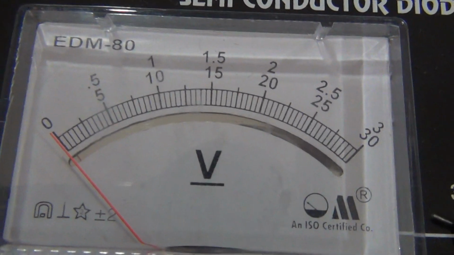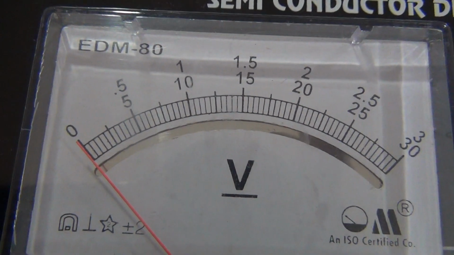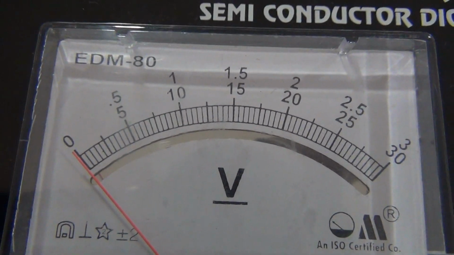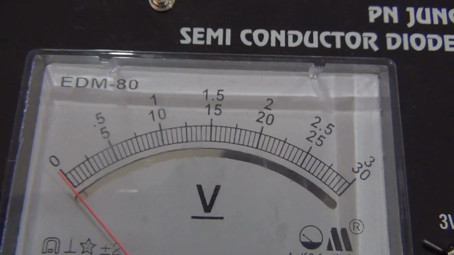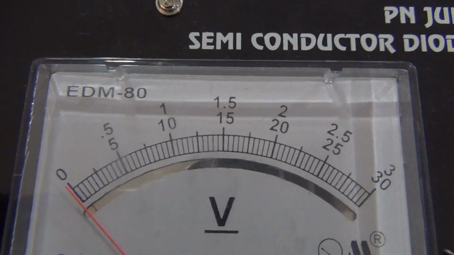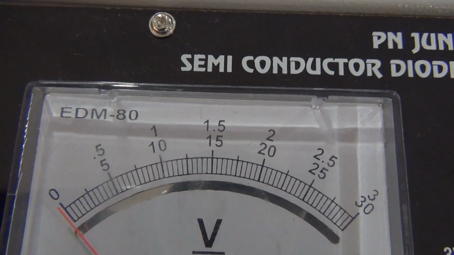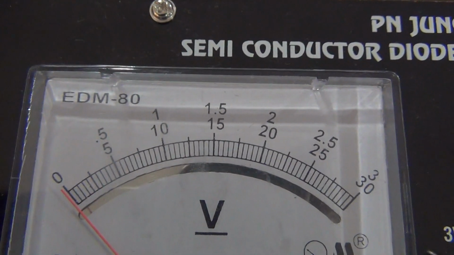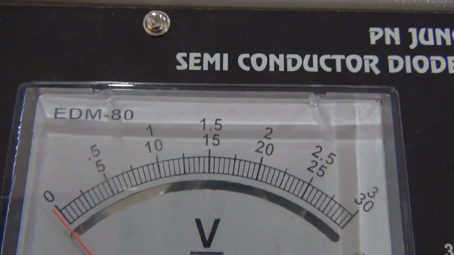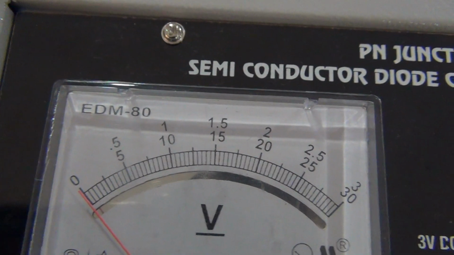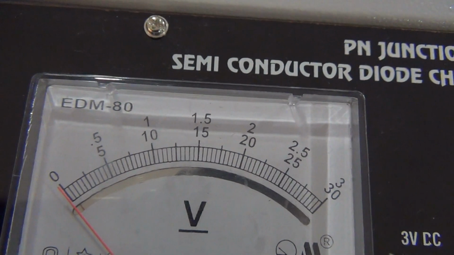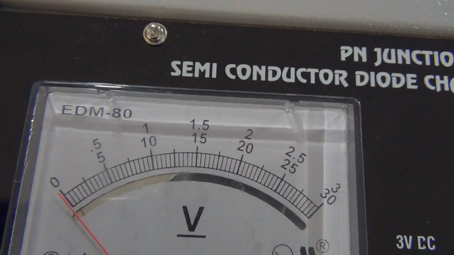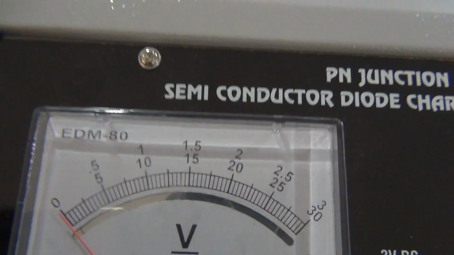You can see that 0.5 is further divided into 10 divisions. That means one division, the least count, is 0.05 volt. When there is a deflection of 10 divisions, you should read it as 0.5 volt.